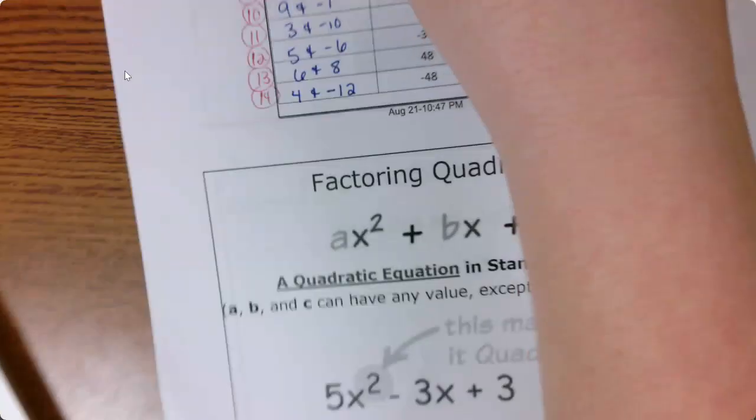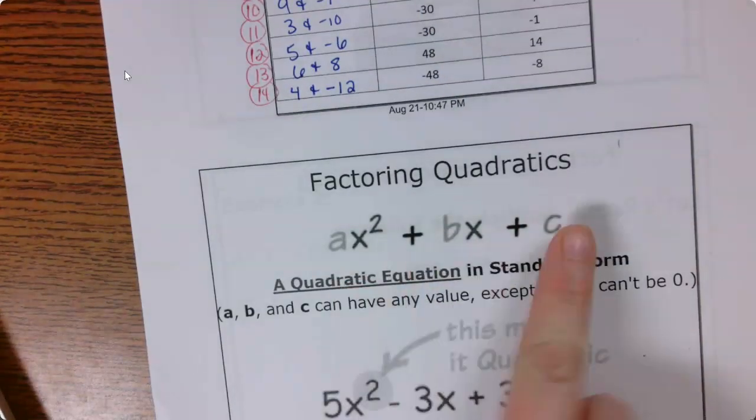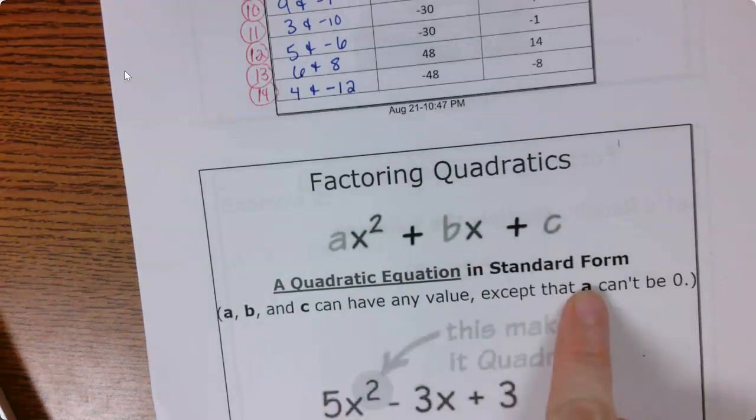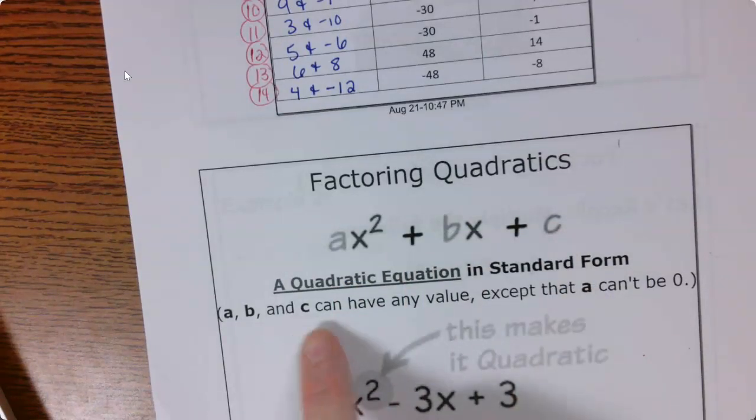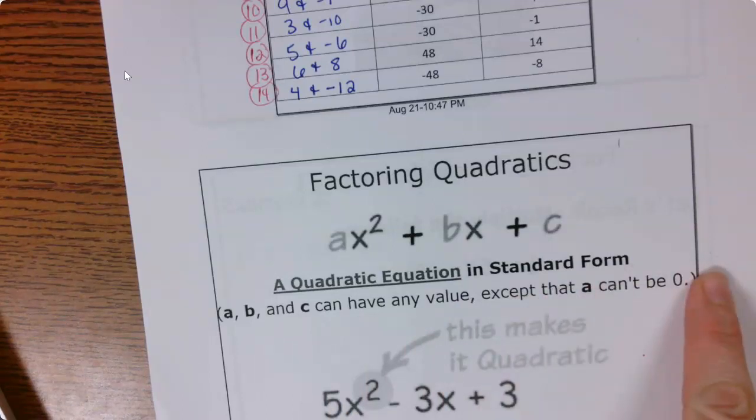So when we are factoring quadratics, remember a quadratic is in this form, ax squared plus bx plus c. This is in standard form. A, b, and c can have any value except a cannot be 0. And this little 2 makes this polynomial a quadratic.